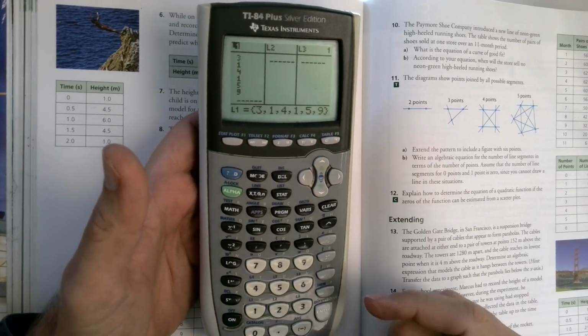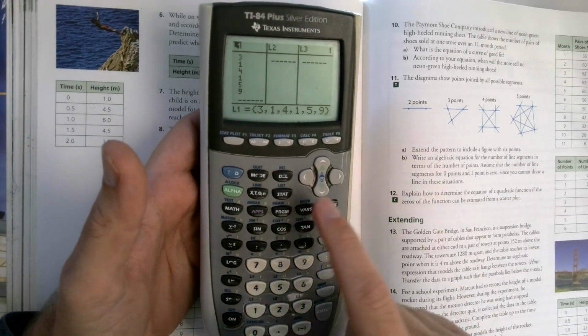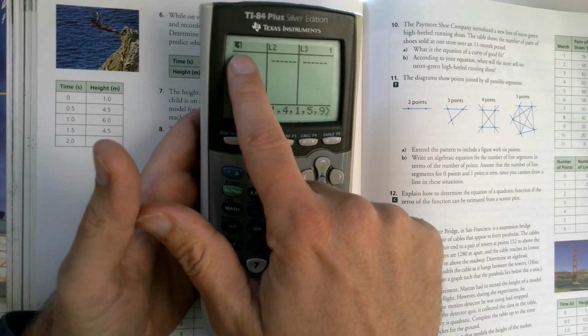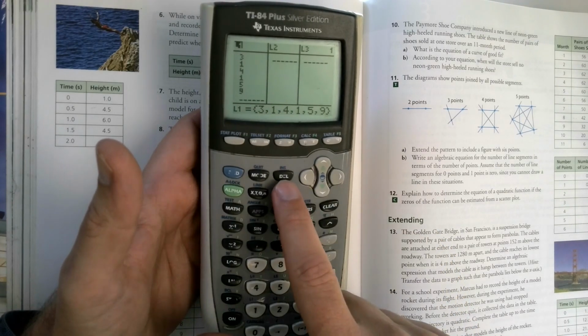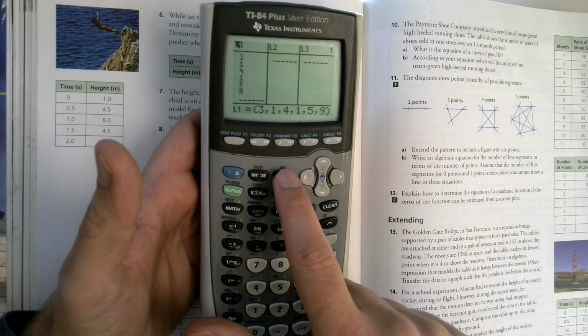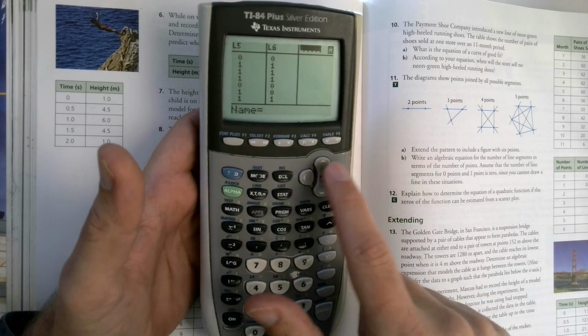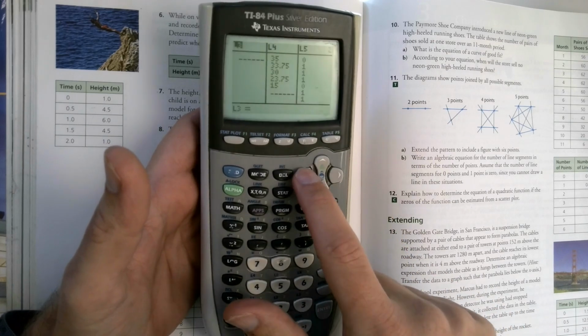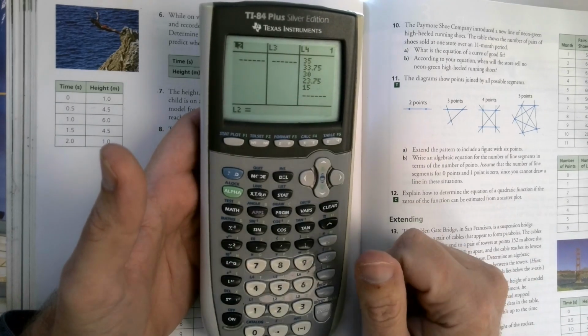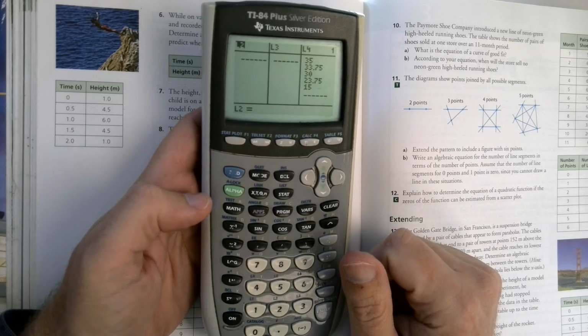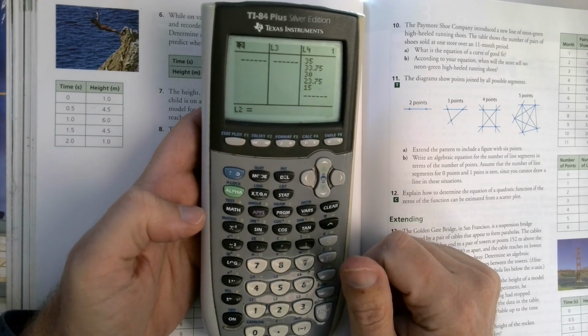So right now I have data in my L1, so I want to clear the data out of this list. What people often do as a mistake here, they will put their cursor on L1, it's a good step, and then hit delete, that's a bad step. But let's try it. If I hit delete, what ends up happening is I actually just deleted the entire list. You can see I'm no longer going to have an L1 anymore. So let's get this list back now.